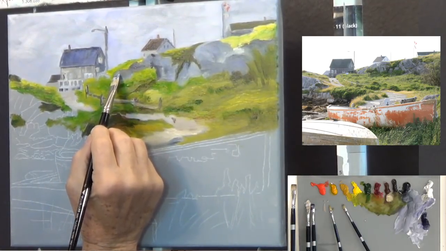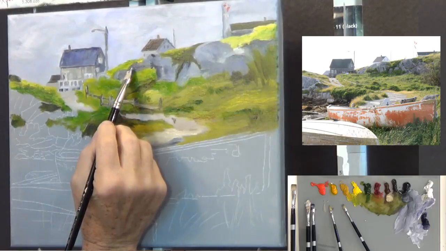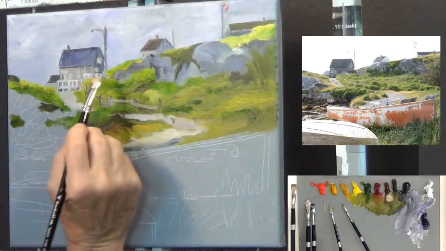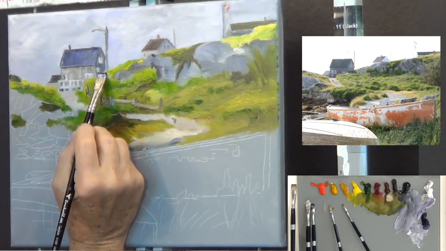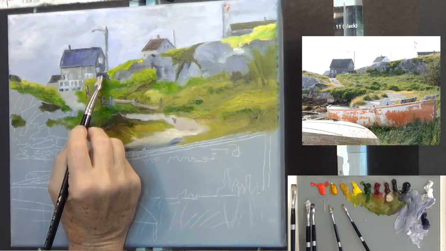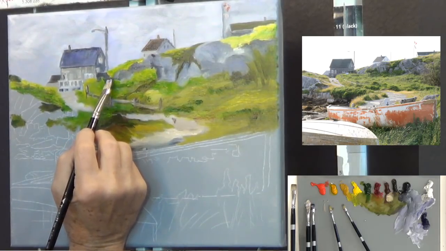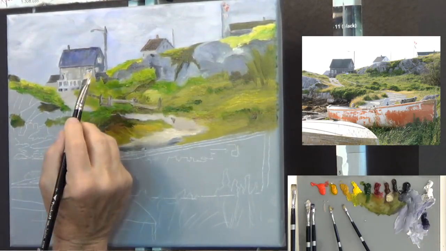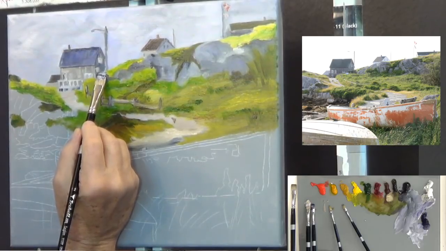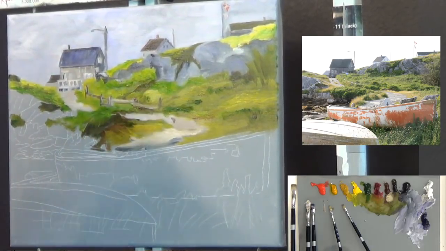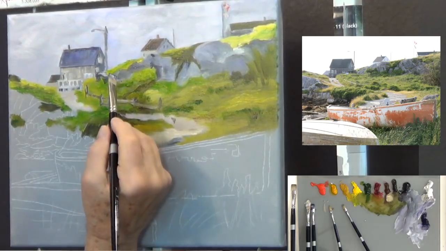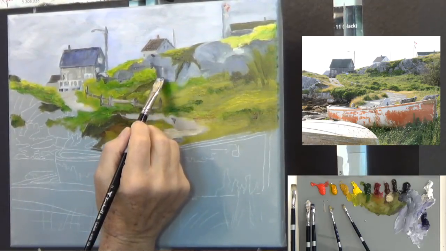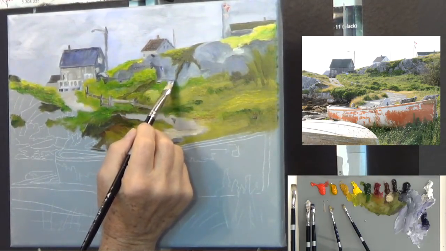So I can put highlights on top and shadows on the bottom. I'm going to get some dark over here. Okay. Need some dark for the bottom. There, like that. Okay, so that's most of those rocks in there.